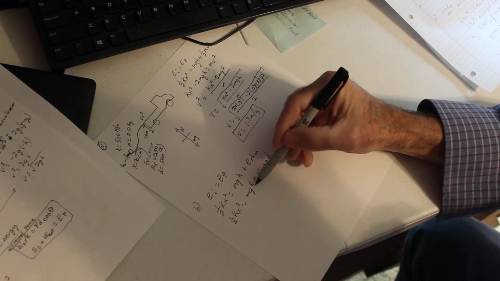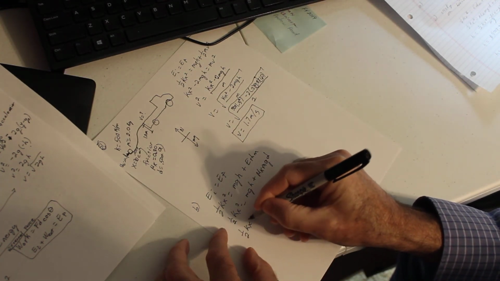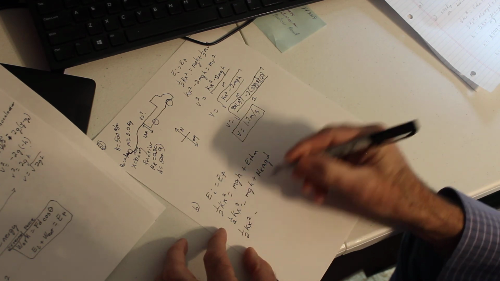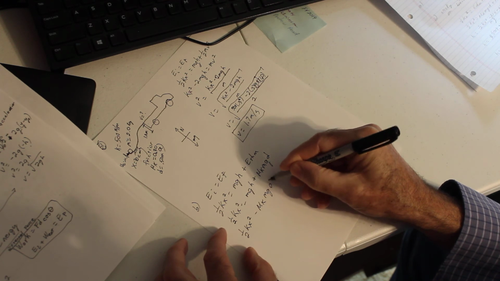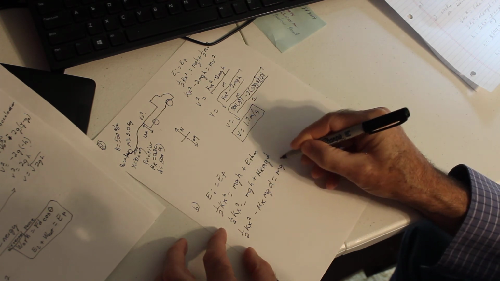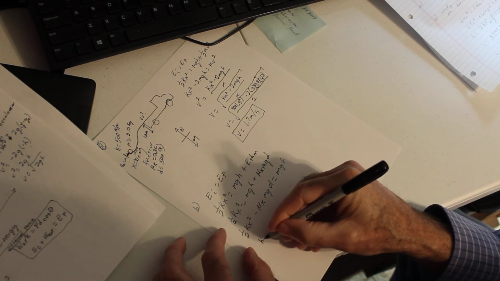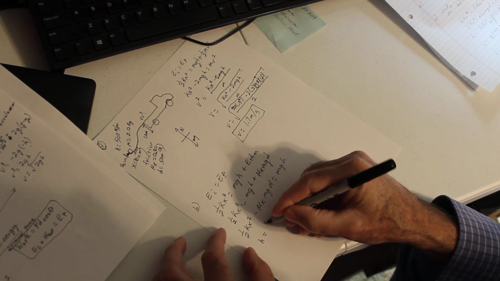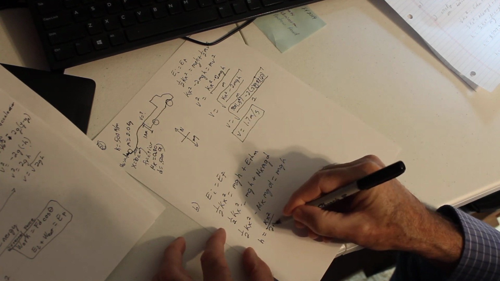Okay, we're going to solve this for the height. So this becomes 1/2 kx squared minus mu sub k mgd is equal to mgh. I'm going to divide both sides by mg, and I'm going to get h is equal to kx squared over 2mg.